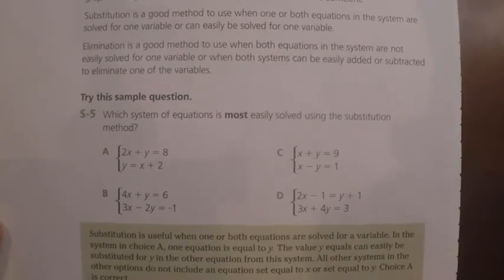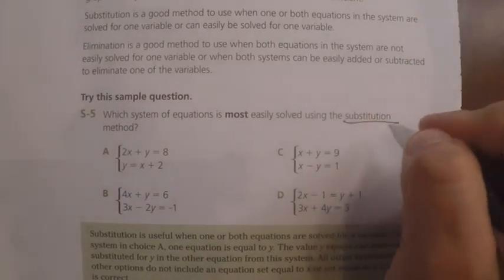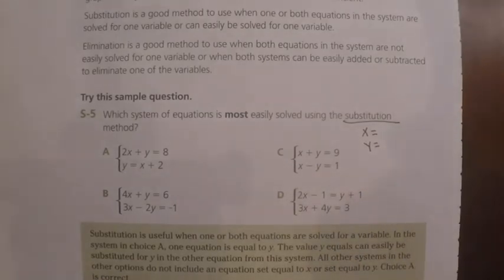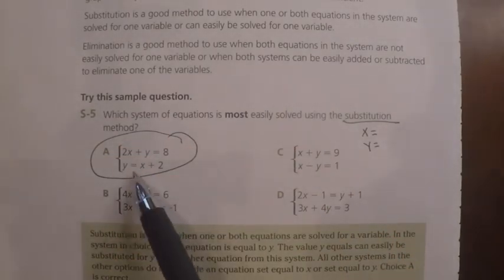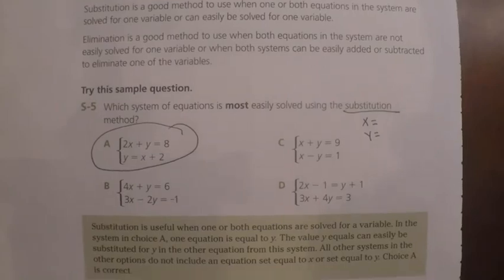So here, sample question number 5 says, which one of these solutions is most easily solved using substitution? So remember, substitution is where we want either x equals or y equals a number, or an equation, sorry. We look at all of these here, and choice A is the only one that has one of the variables already solved for. So y is already equal to a number there.